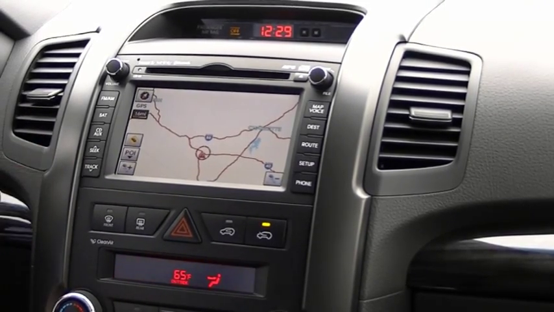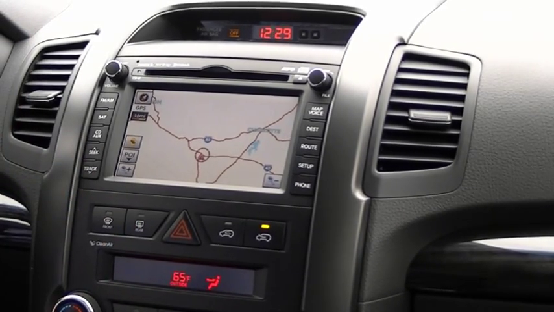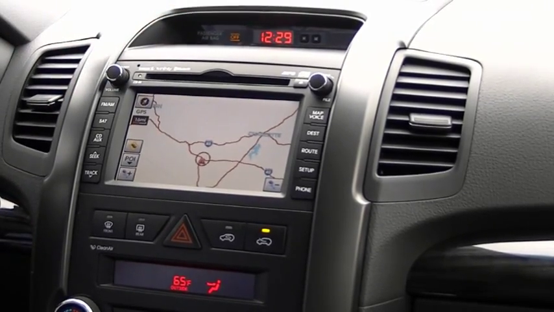So that gives you a great idea. Plus, it shows you there are several options of how you can route, and that the navigation gives you many options and things you can do with it and how to use it.